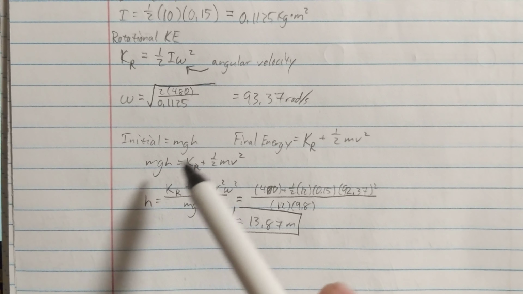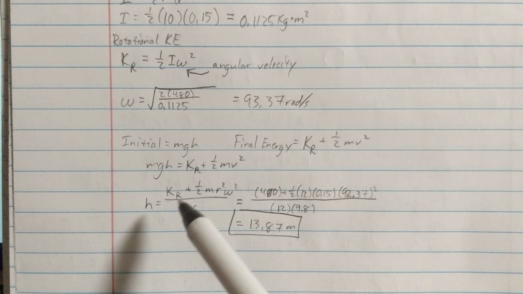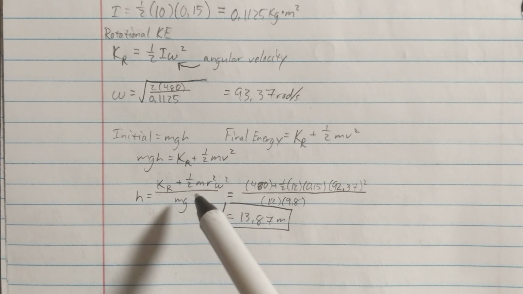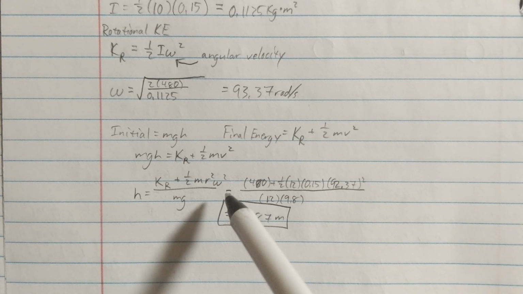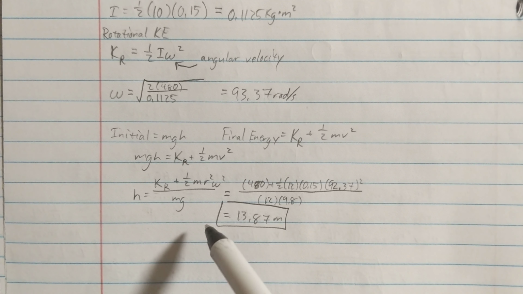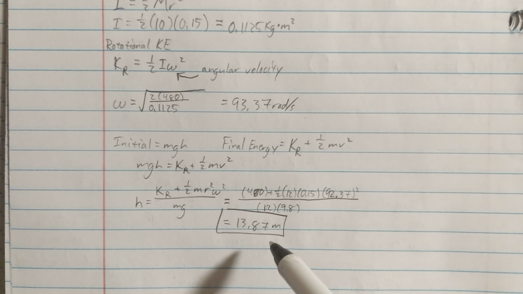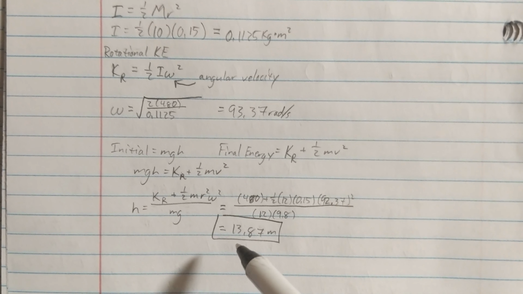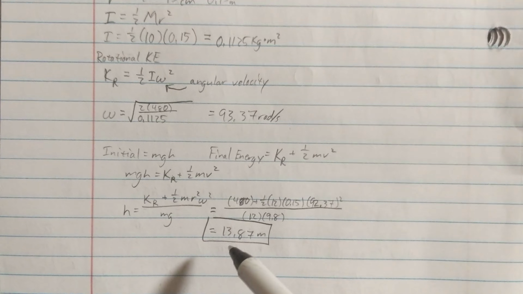So solving for h gives us this expression here, and then we plug in the numbers for the rotational kinetic energy, 1/2 our mass, radius, our angular velocity, our mass, and our gravity. That gives us 13.87 meters, which is how far it will descend in order to get 480 joules of kinetic energy.